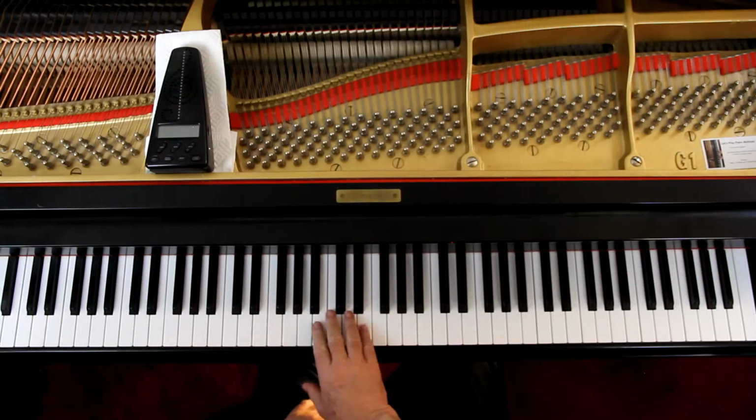The last measure slowly in the first line. 1 and 2 and 3 and 4 and so that's you work it out real slowly and carefully and you'll get the rhythm.